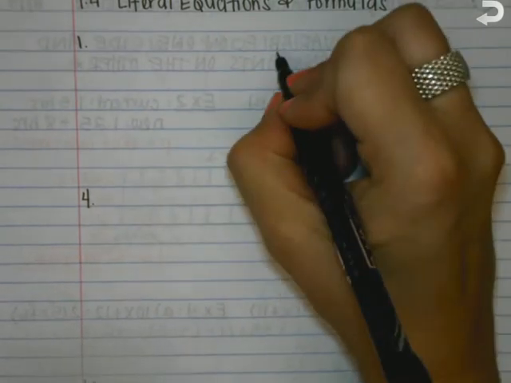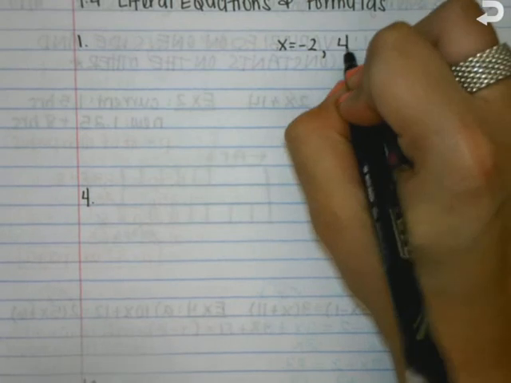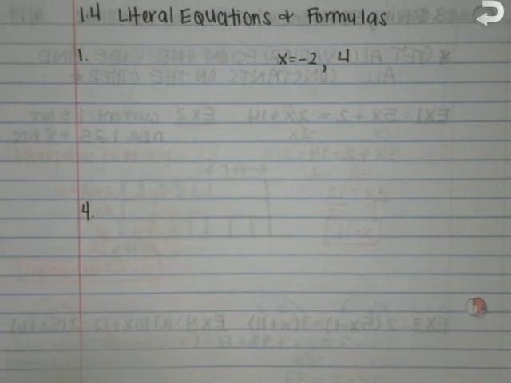Okay, so 1, 4, 6, and 7. You guys are working on that right now. For problem number 1, I only want you to do it for x equals -2 and x equals 4. Don't do 6. So you're doing problems 1, 4, 6, and 7 from the book on the left side of your notebook. I will give you the answers before you guys leave so you can check your answers. Okay?